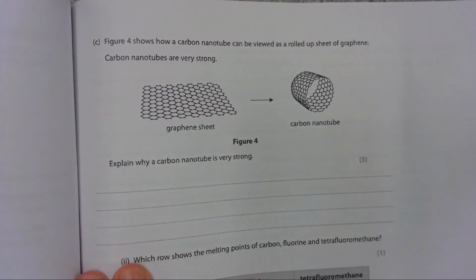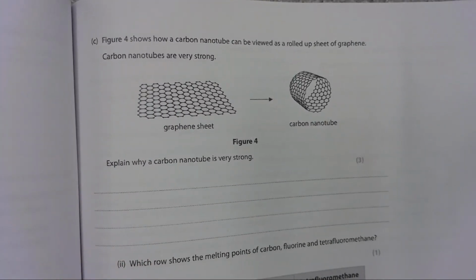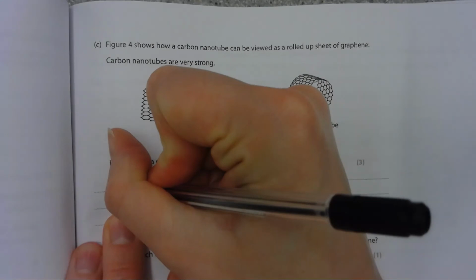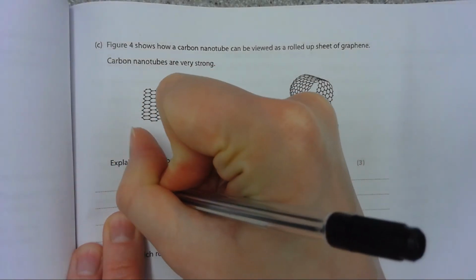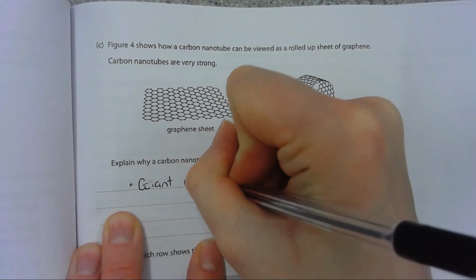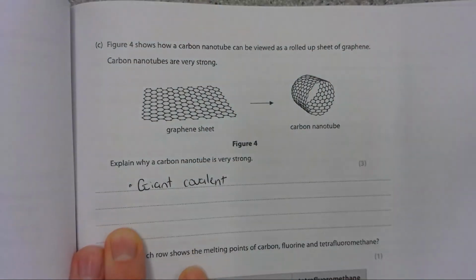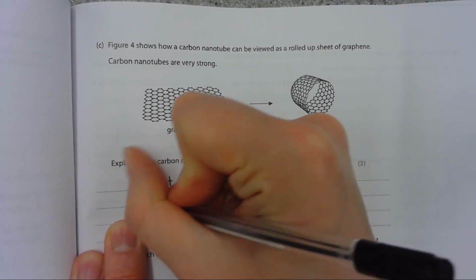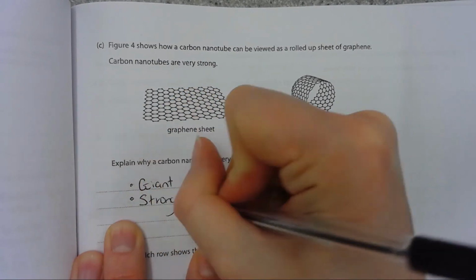This is one that came up 2 years ago. Graphene sheet, they rolled it up into a carbon nanotube, and what they wanted to know is, why are carbon nanotubes strong? To get your 3 marks on this, you will need to say that a carbon nanotube is giant covalent. That's the structure. Because it's giant covalent, you have lots of strong covalent bonds.